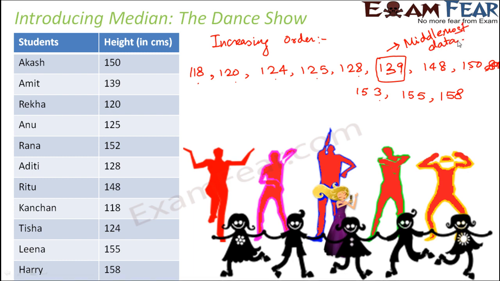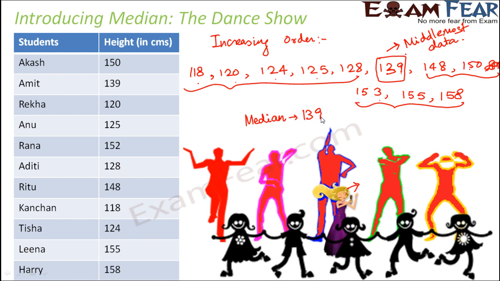So if you pick up this 139 to be the middle girl, then what happens? These data 118, 120, 124, 125 and 128 are all students of smaller height, so they can all stand in the first row, and all of these are students of greater heights than 139, so they can all stand at the last row, and this girl with 139 centimeters as height can stand in the middle. So this 139 is the median of this group of data. So median is nothing but the middlemost data in a group of data.